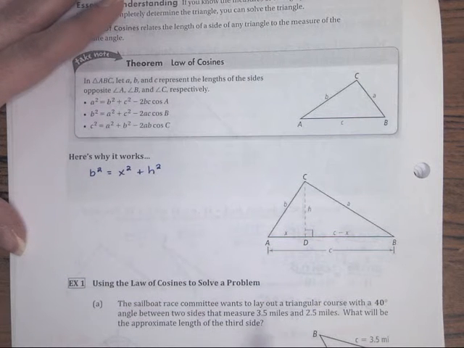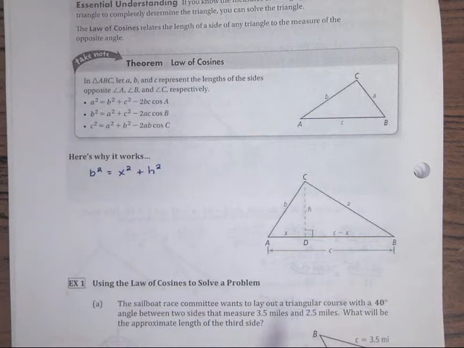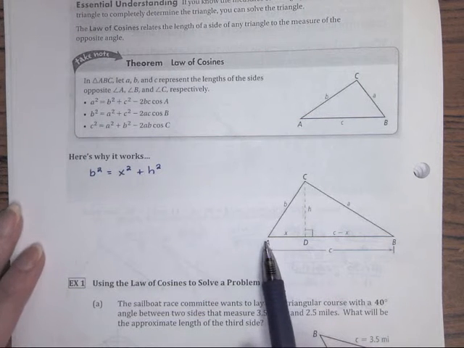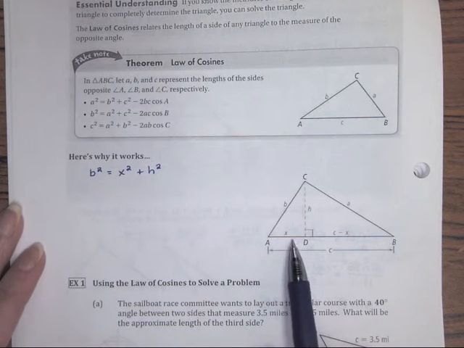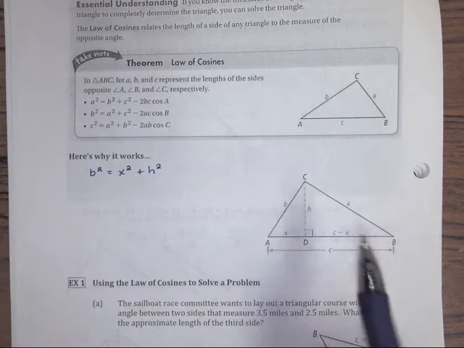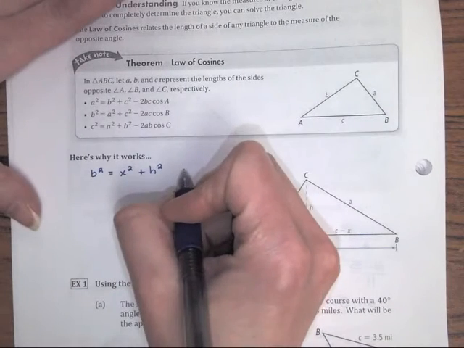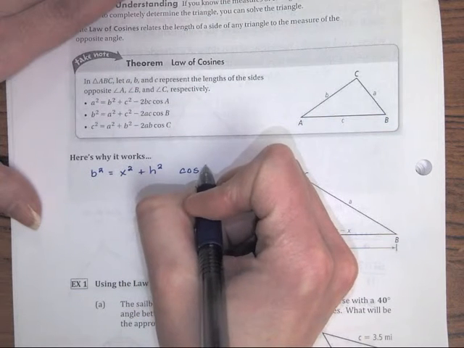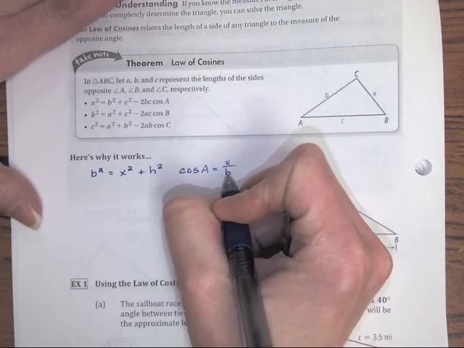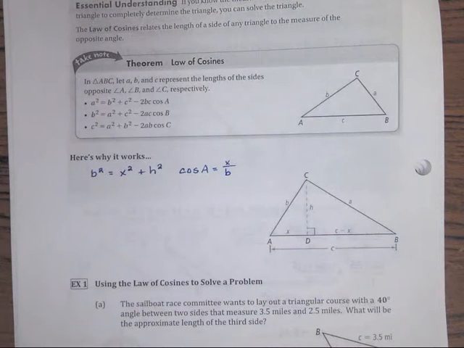Let's see the next part. We're going to do cosine of A. And cosine of A is the adjacent over the hypotenuse. So cosine of A equals x over b. That's our next factual piece of information that we're going to use.